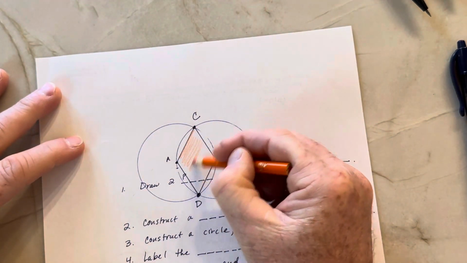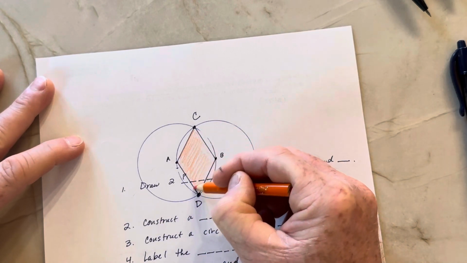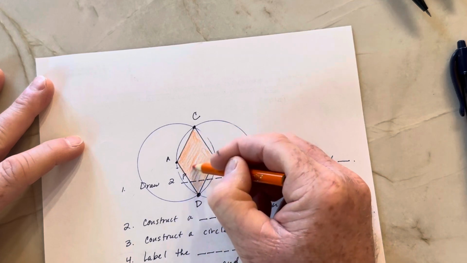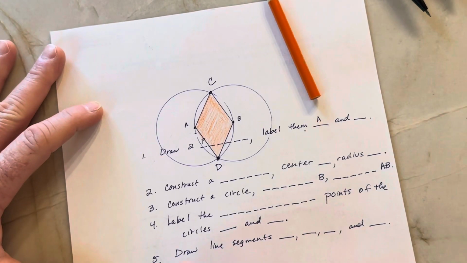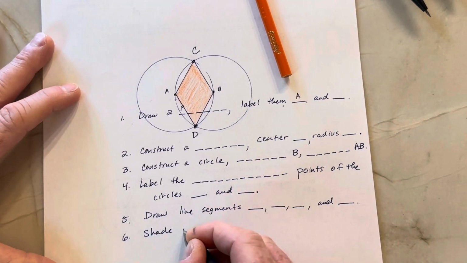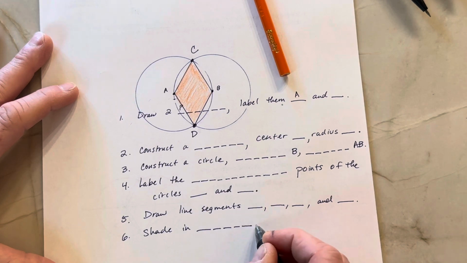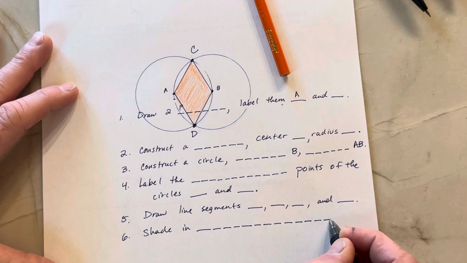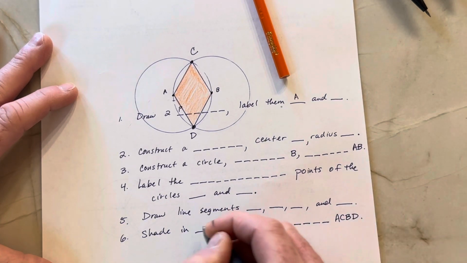This gives me a chance to talk about what a quadrilateral is. Technically, this wasn't shaded in, but you might even add this step. Shade in, give me the first letter.